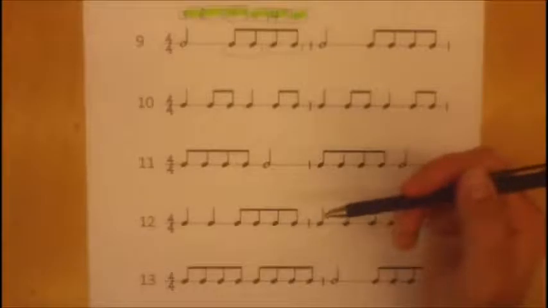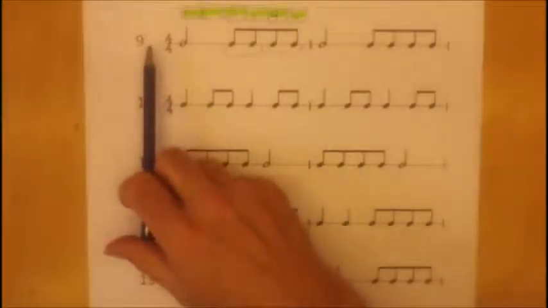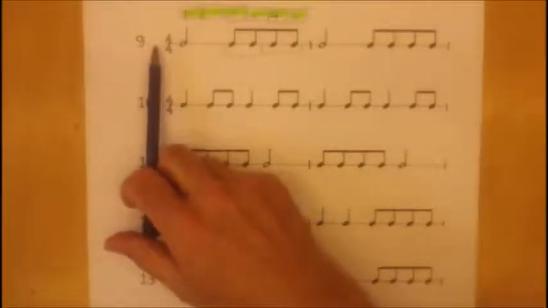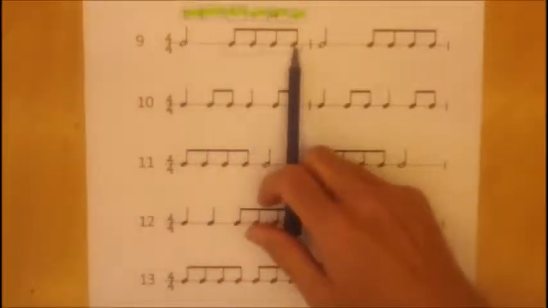If we're playing this with a tempo and a count in, this would sound like this. First I'll count in to 4 and then I'll show you the rhythm. 1, 2, 3, 4. 1, 2, 3, and 4 and. The next bar is identical. So we'll do the same thing.